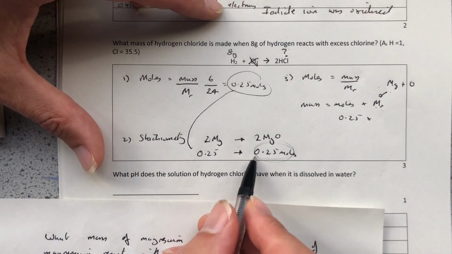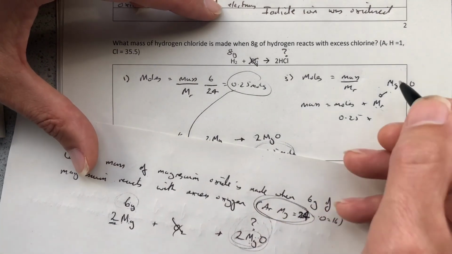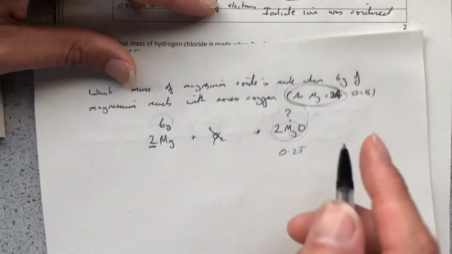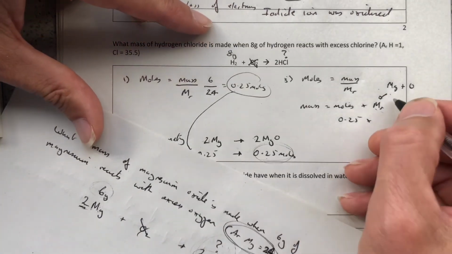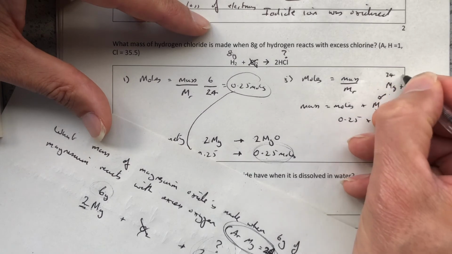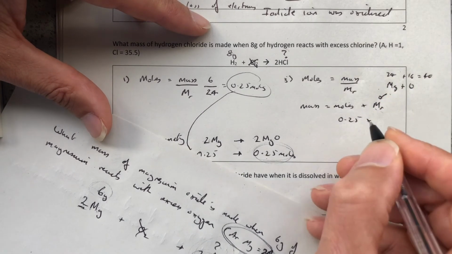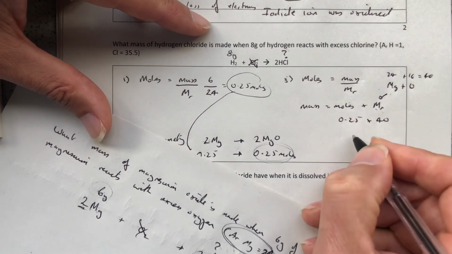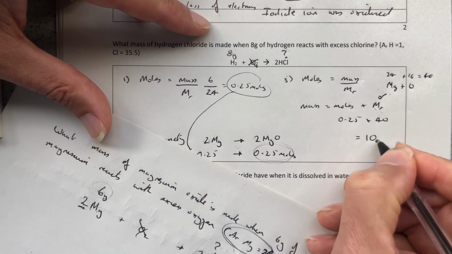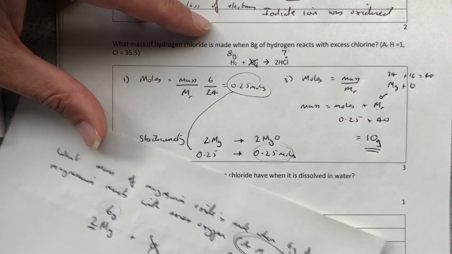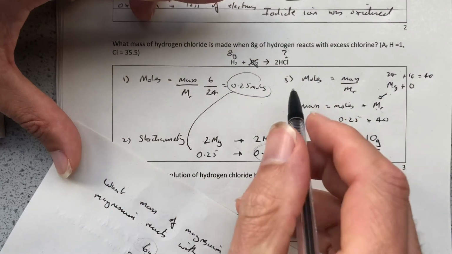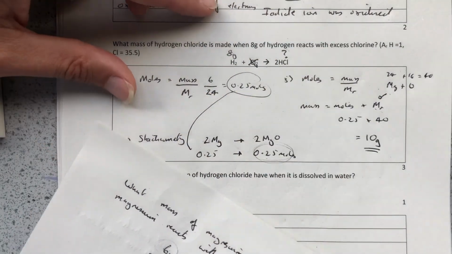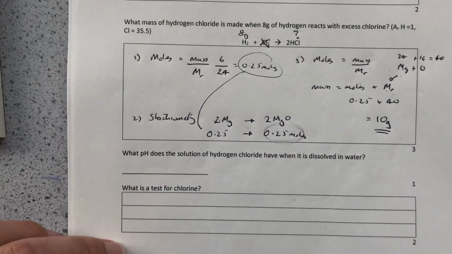Don't use it again. If you use it again, you'll get it wrong. So there's 1 magnesium and 1 oxygen. Magnesium weighed 24, oxygen weighed 16. So that's going to be 24 plus 16 equals 40. 0.25 times 40 is 10 grams. So that's how to do it, but that is not the answer to this question. You need to do it with those numbers and that equation.